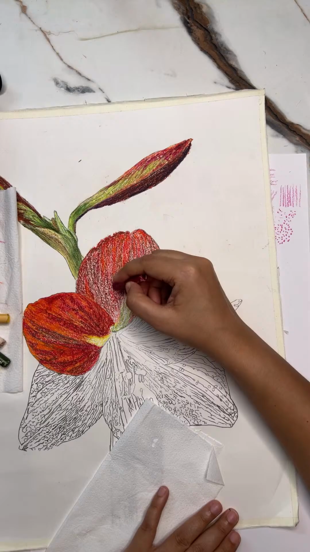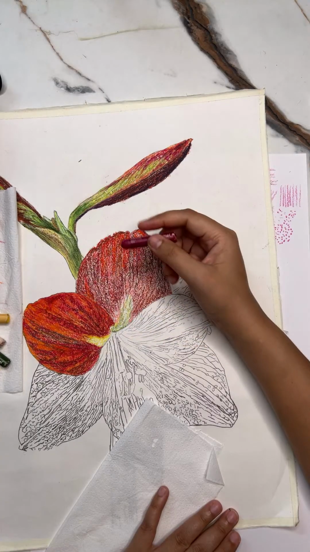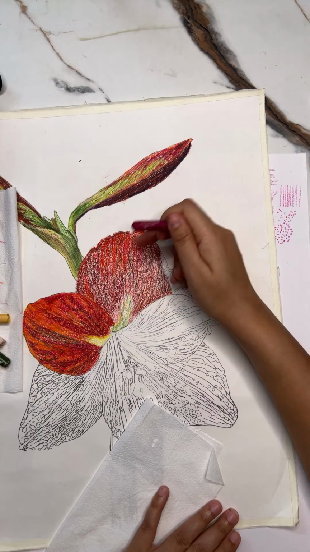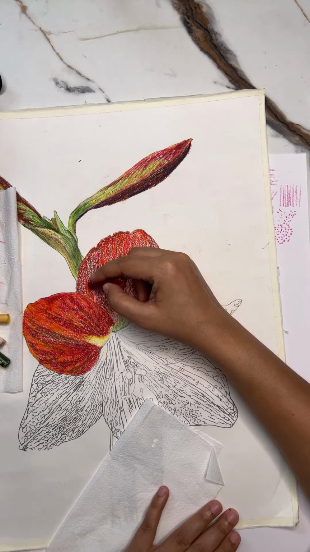And wherever you have applied the darker color, and on top if you go with another color, then also it will be different from this area, because base colors are different.